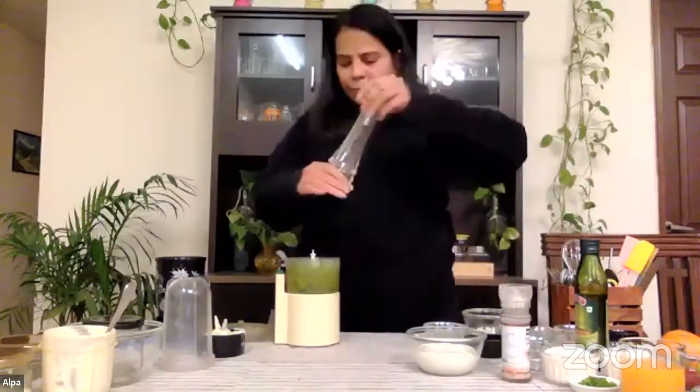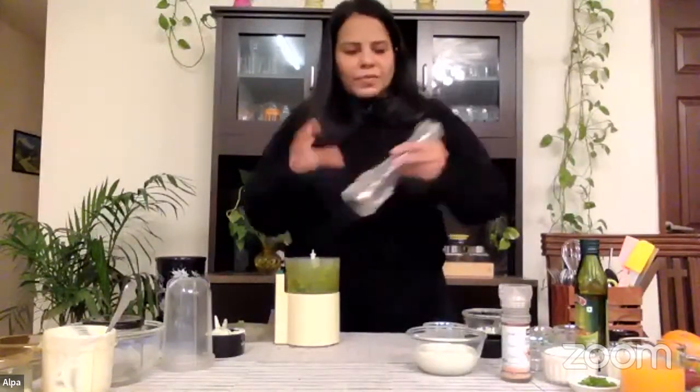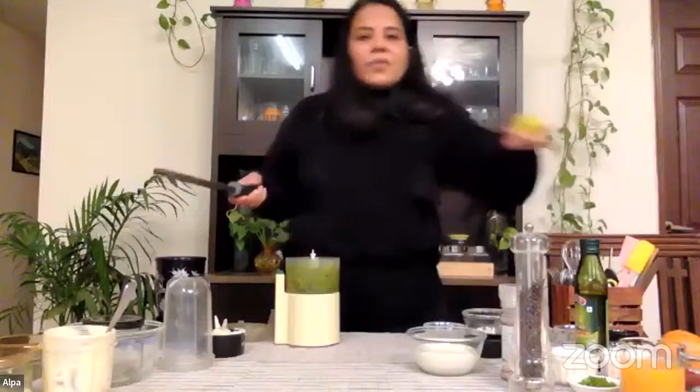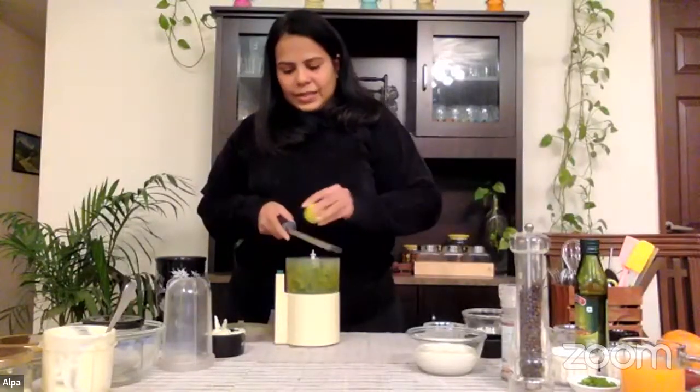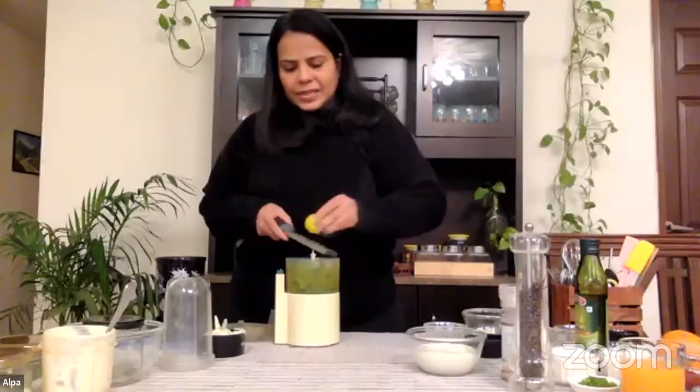And some pepper. Also, whenever I add lemon, I love adding some lemon zest. It gives a very nice flavor to the salads. So, adding some lemon zest gives a nice lemony flavor. You can again skip this, it's optional.